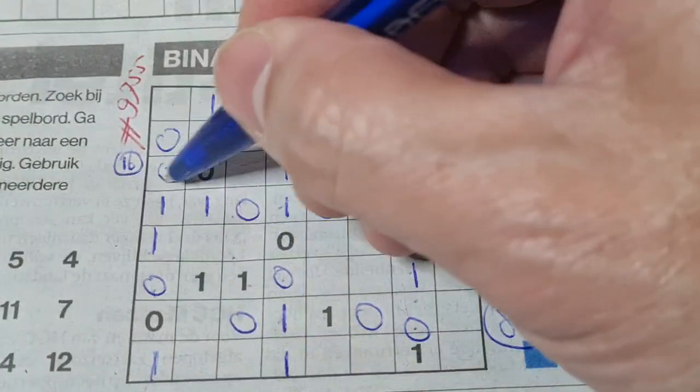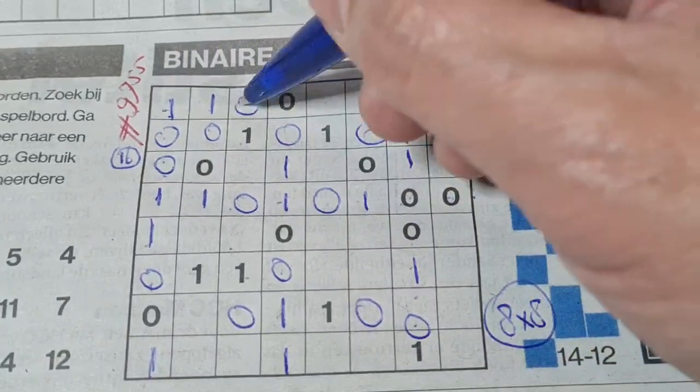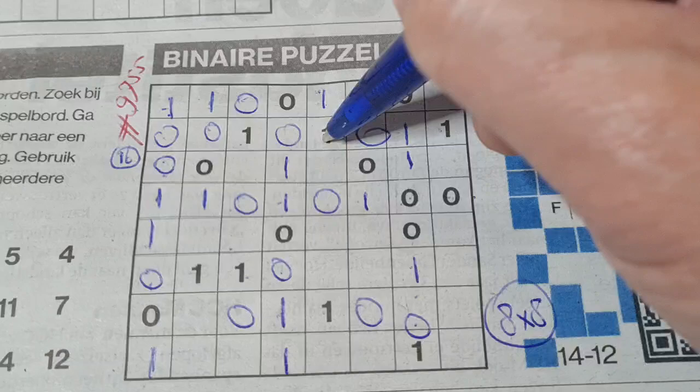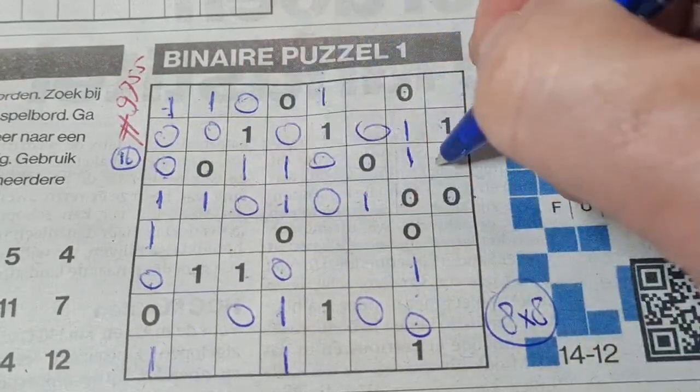Double ones, here no, there no. Double O's, here one, there one. Double ones, here no, there no. Double O's, here one, there one. Double ones, here no, there no. 4 O's we have here. So the rest are ones.